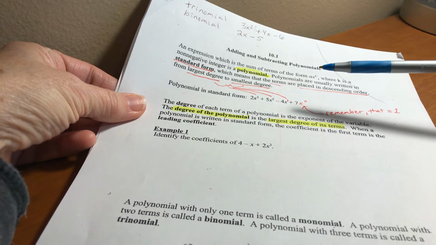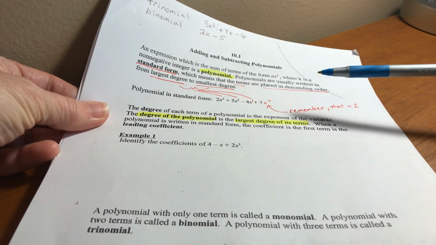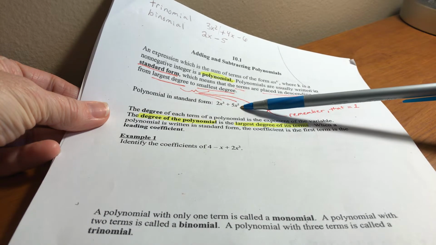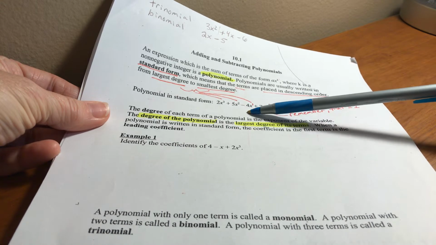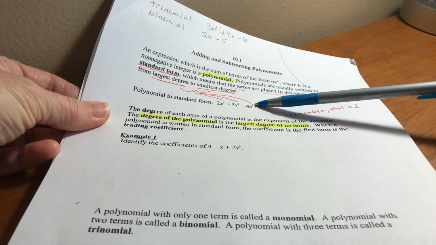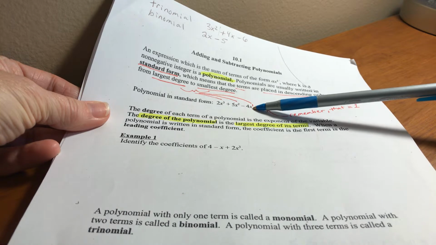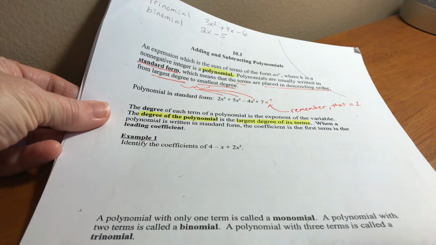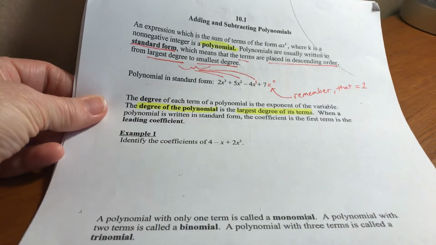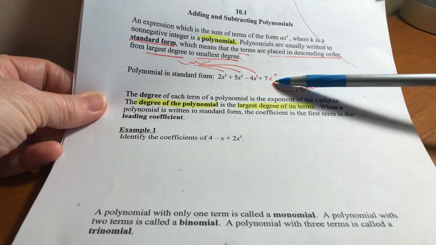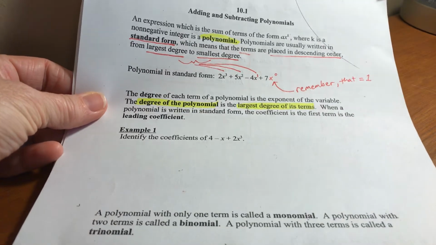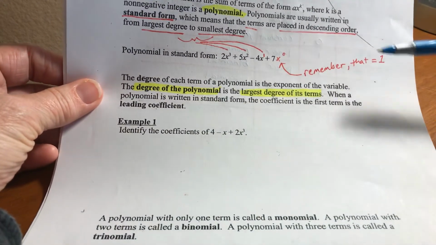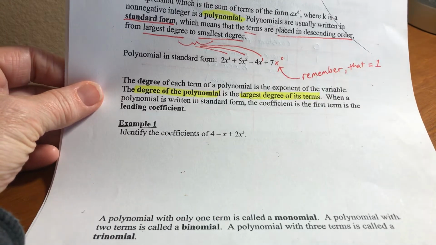The degree of each separate term is the exponent of that variable. So the degree of that term is 3. The degree of this term is 2. The degree of this term, notice from your notes to mine, I added a red 1. If you just see a variable, the exponent is 1. That makes the degree also 1. If there's not a variable, it's still like x to the 0. X to the 0 power is just the same as 1.